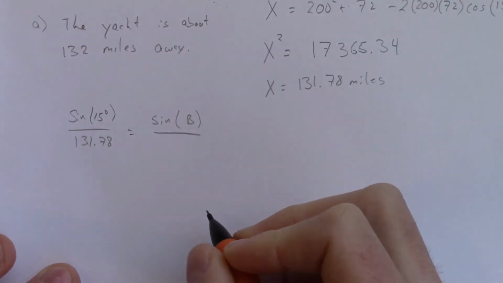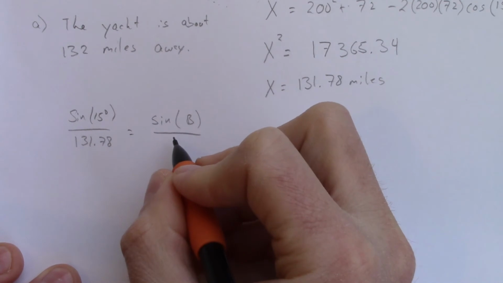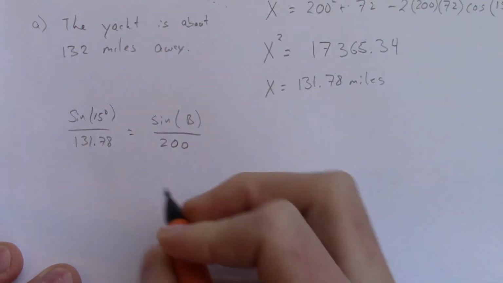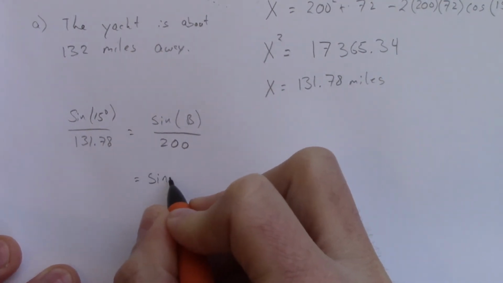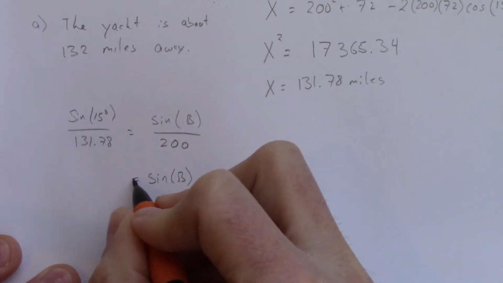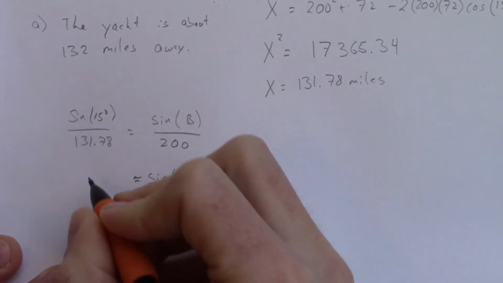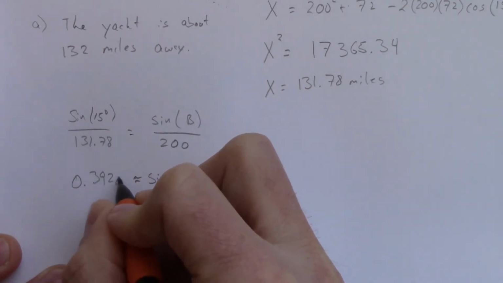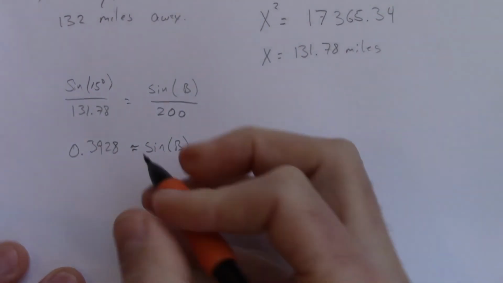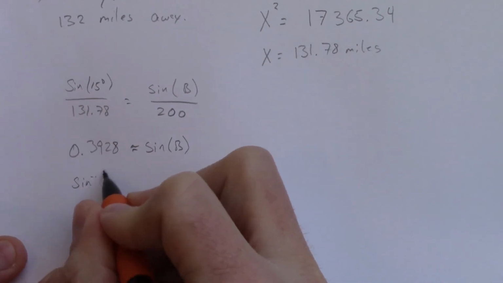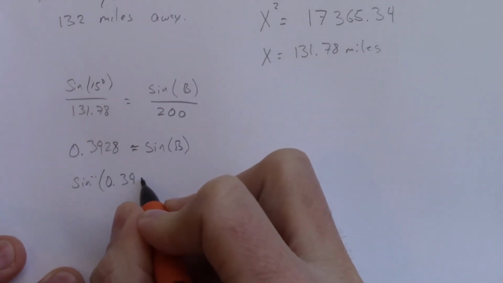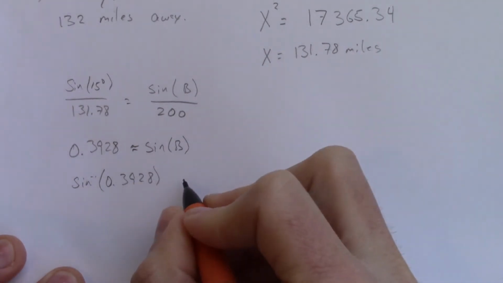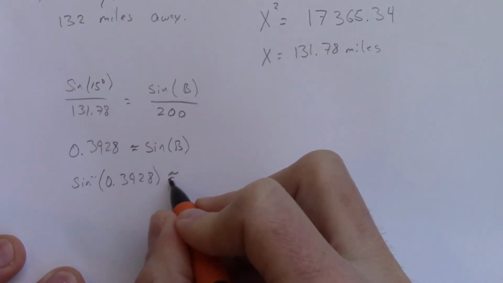equals the sine of b, which is what I'm looking for, over, what would that be? Sine of b over 200, right? Okay, when I do all that, I get the sine of b is equal to approximately 0.3928, okay? And then I have to do sine inverse of that value, and that's what b is supposed to equal.